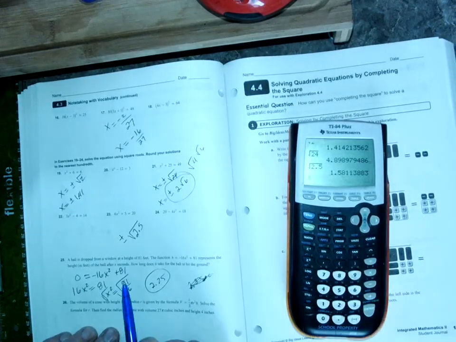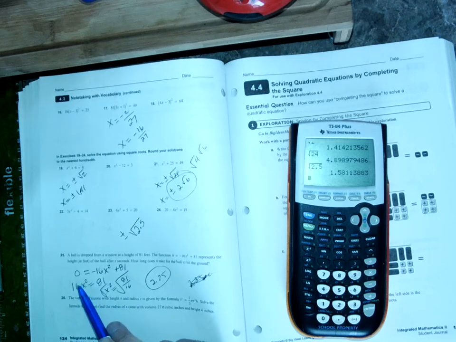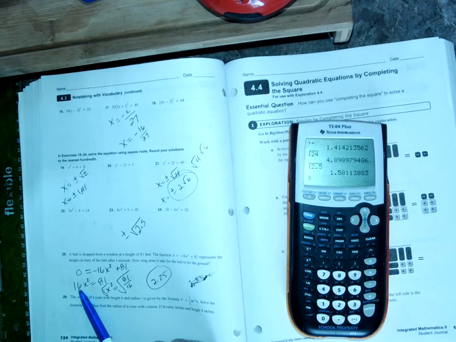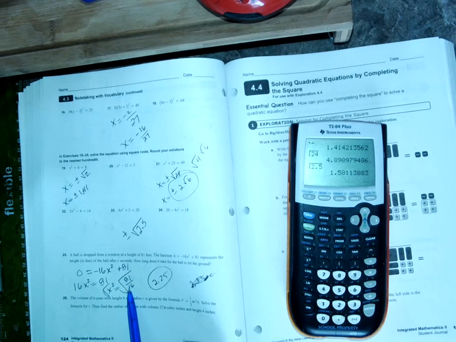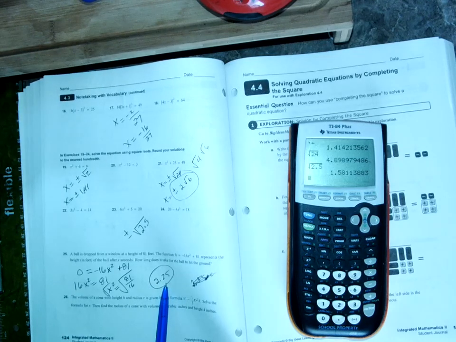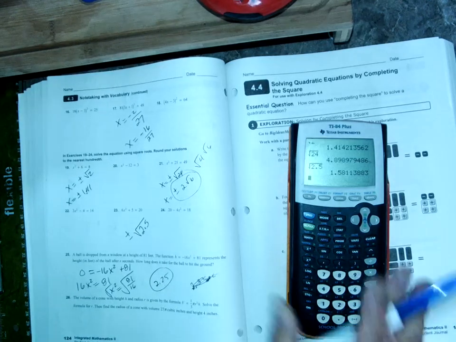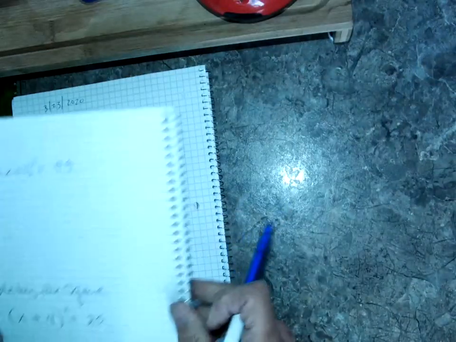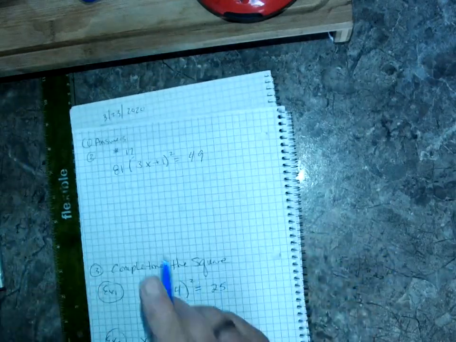And then finally, when the ball is thrown up, we set the height equal to 0. I brought over the 16x squared, I divided, I get the square root of 81 over 16, which gives me 2.25, plus or minus, but you don't use a negative answer. So that's what I got. I did want to do number 17. I really did. So let's take a look at 17. Okay, here we go. On number 17.